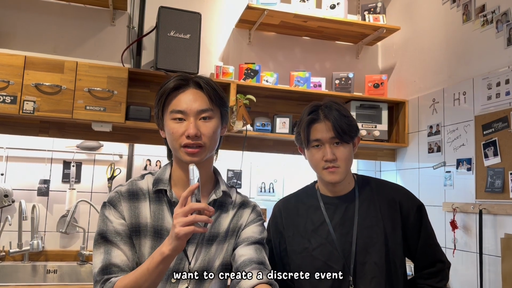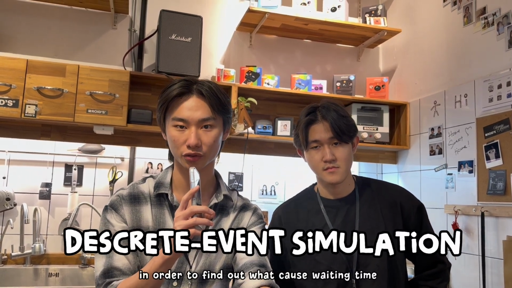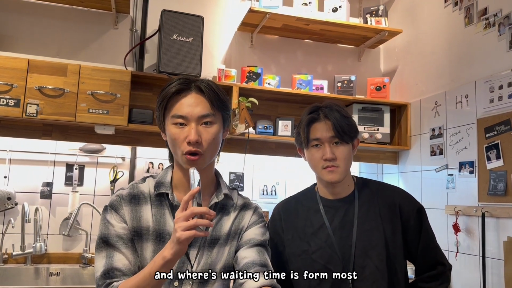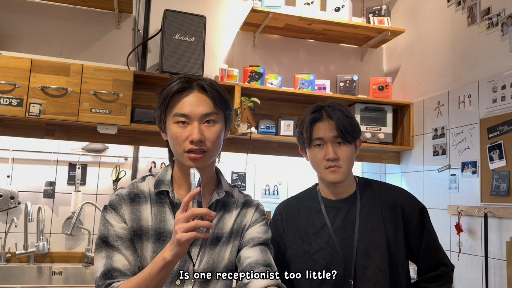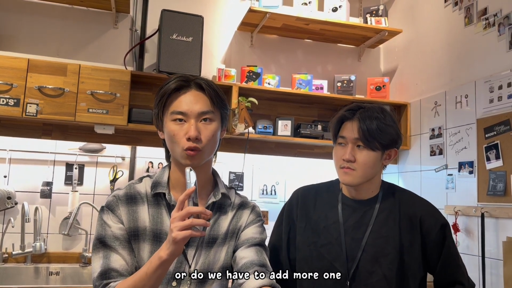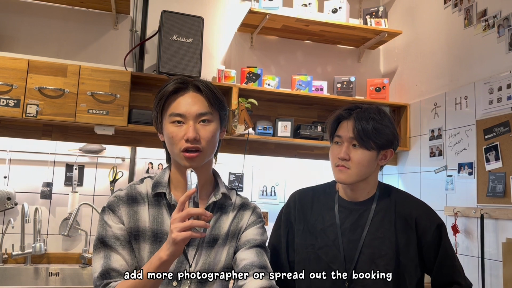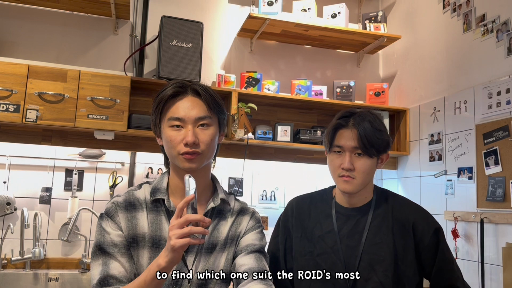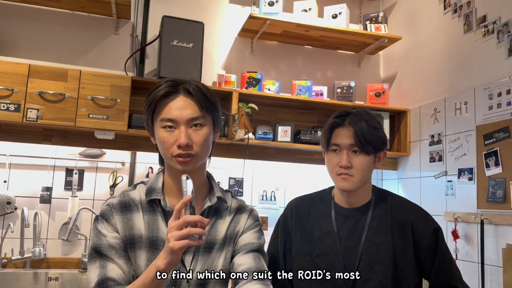We therefore want to create a discrete event simulation in order to find out what causes waiting time and where waiting time is formed most. Is one receptionist too little, or do we have to add more photographers or spread out the booking time more? We will simulate the best scenario to find which one suits ROID most.